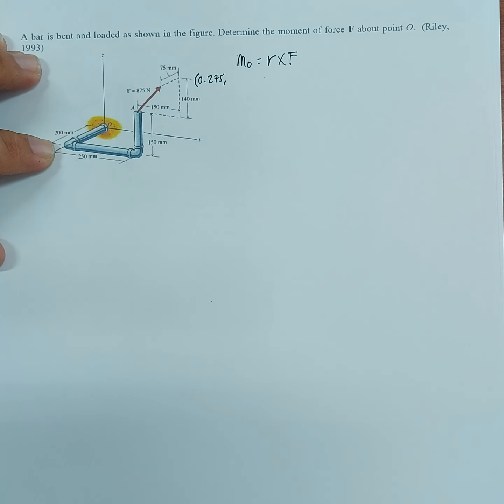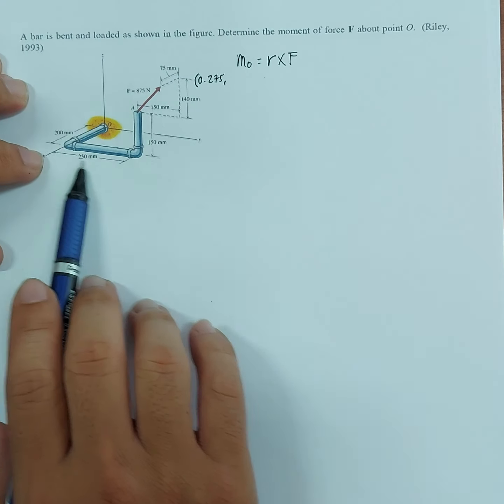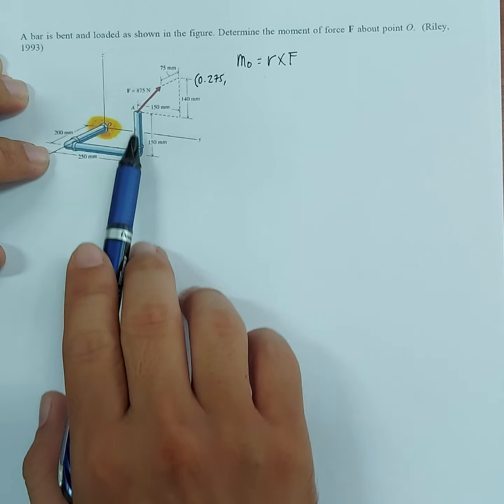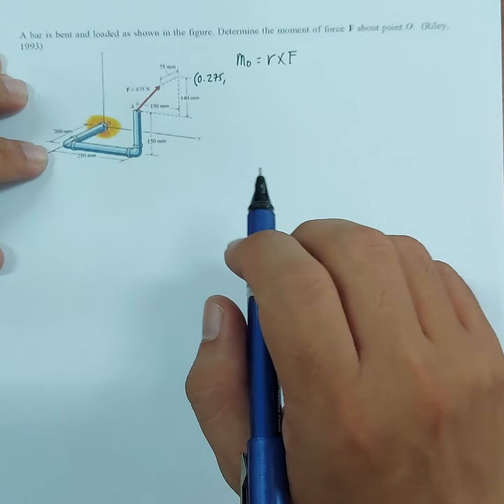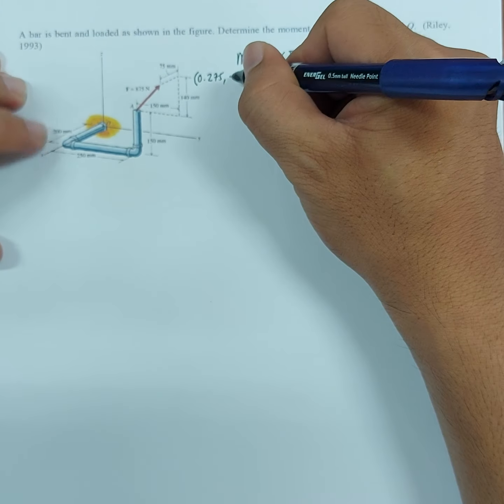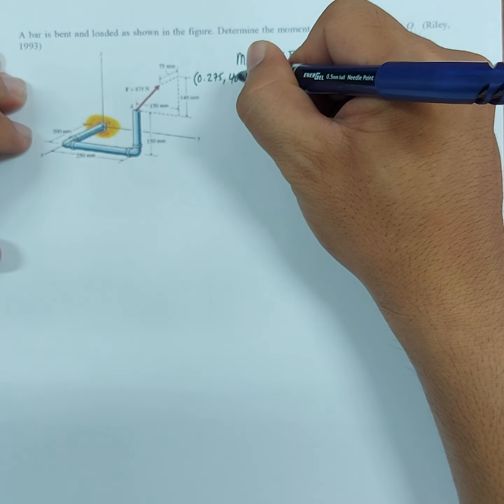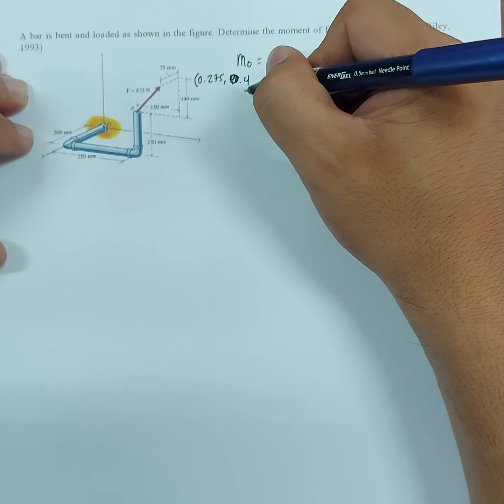plus 150, that is 400. I should say 0.4.